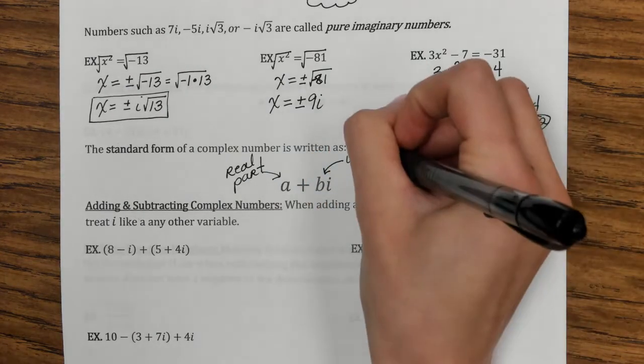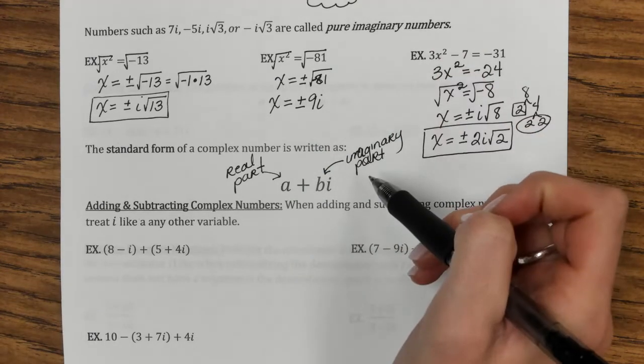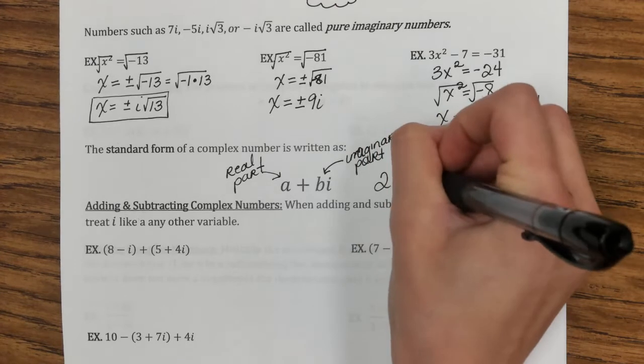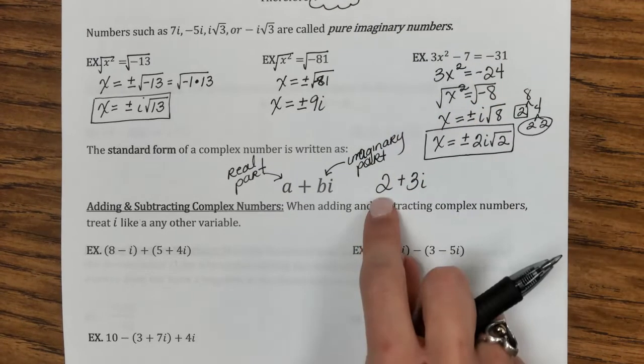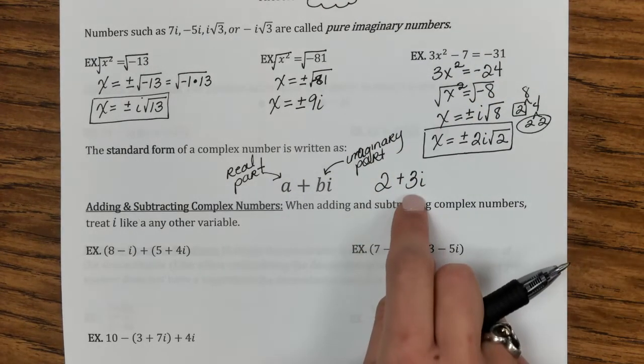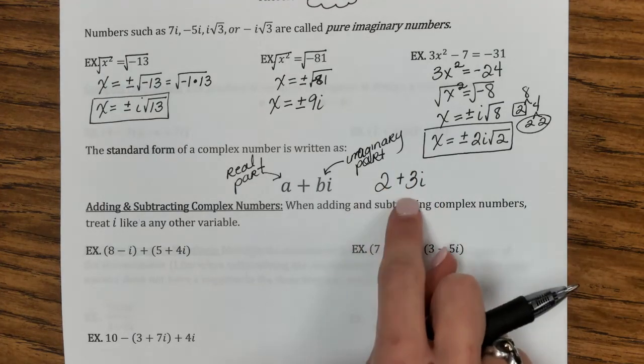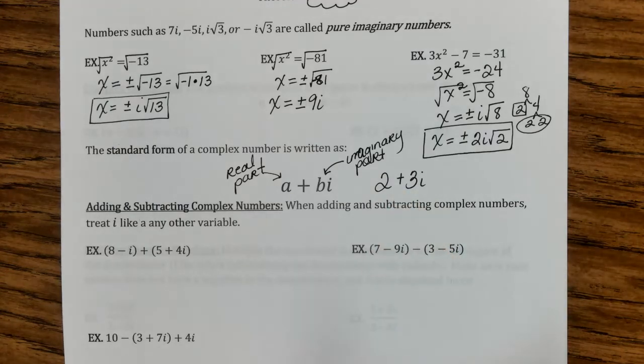I can't see that. I wrote that small. That's your imaginary part. So an example of that would be like 2 plus 3i. 2 would be the real part. 3i would be your imaginary part. Okay, so that's how I expect to see your answers. Sometimes in the examples, your i will come first. Just make sure you flip-flop them to put it in standard form.